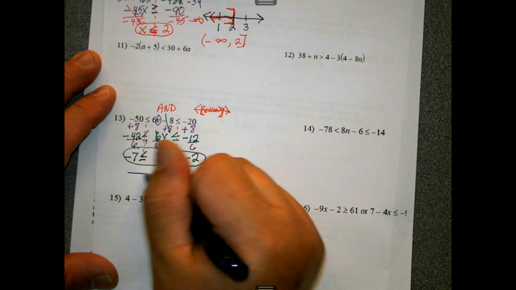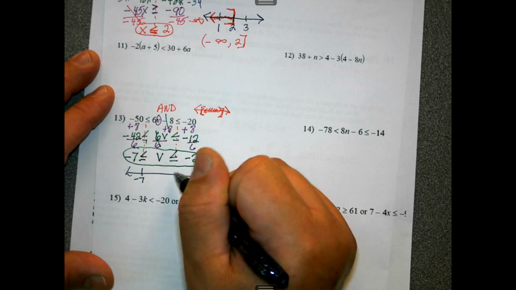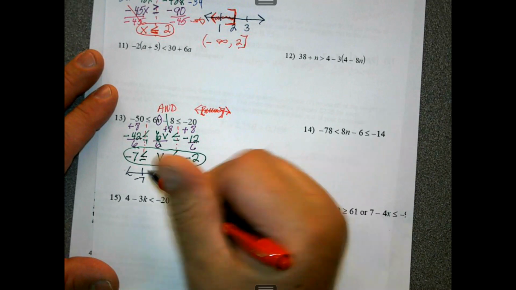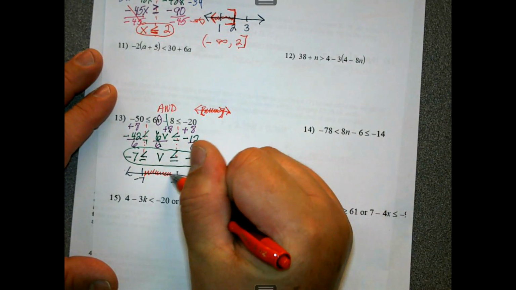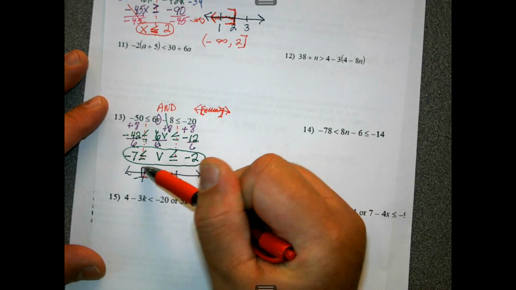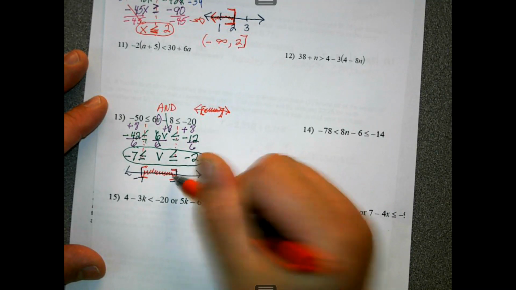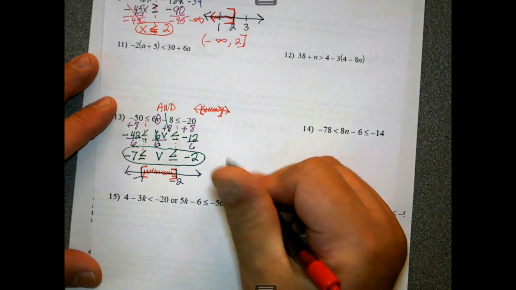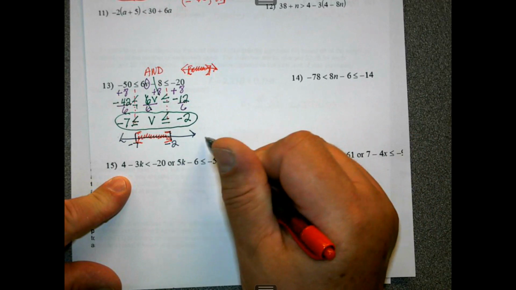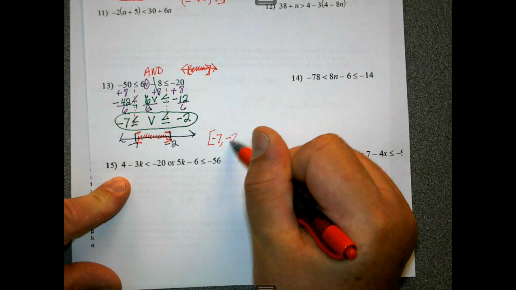Graph it. Smaller number on the left, negative 7. Bigger number, negative 2. I know it's going to be in between because it's an and statement. This one gets a bracket because of the equal sign, negative 7. Negative 2 gets a bracket because of that equal sign. So interval notation: bracket, negative 7, comma, negative 2, bracket.